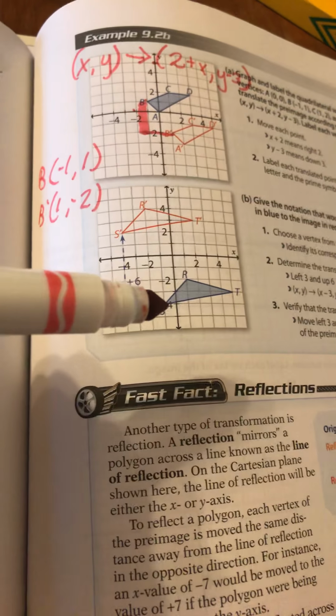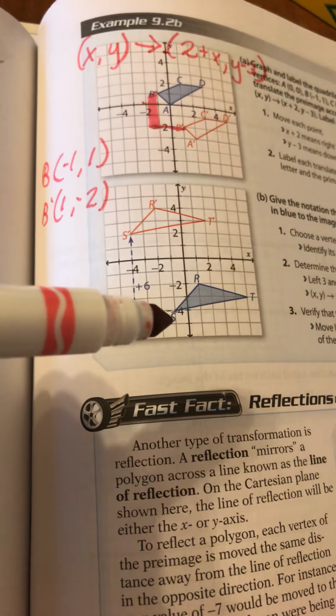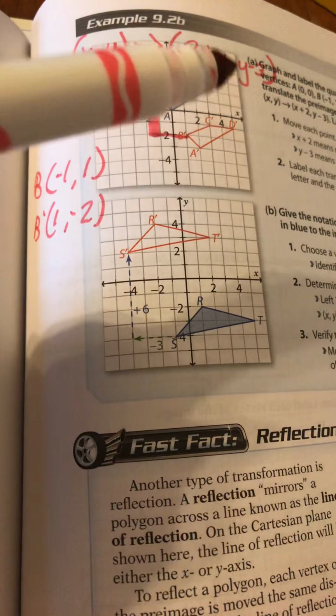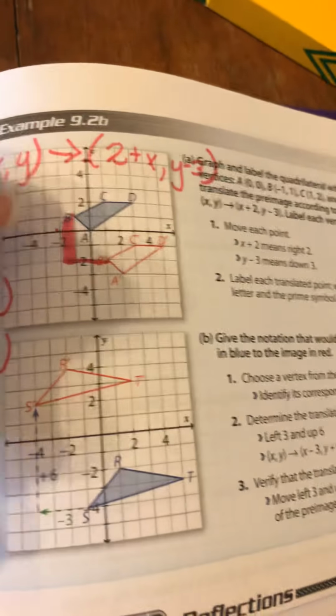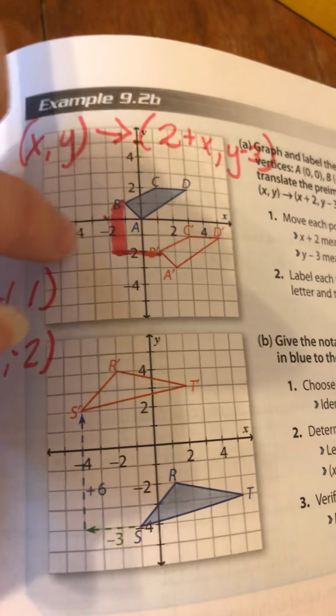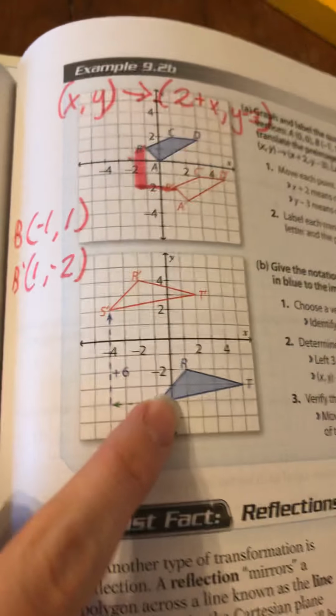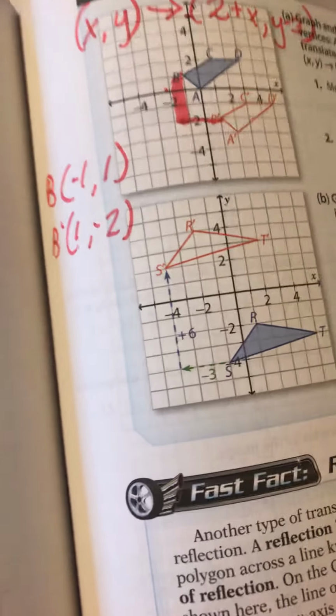In this case, your image moved up, so your Y is going to be positive instead of negative. The other one has a negative number because your Y moved down. And then your X in this case is moving left, so your X is going to turn into a negative and your Y is going to be positive.